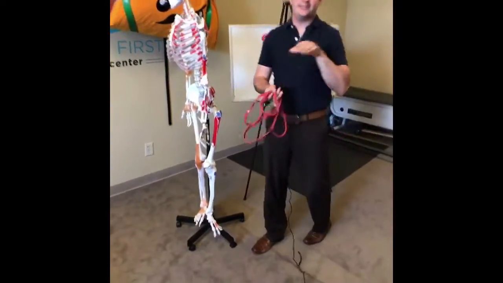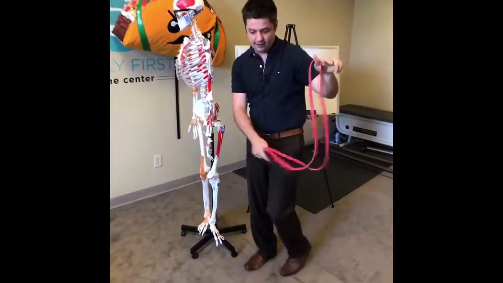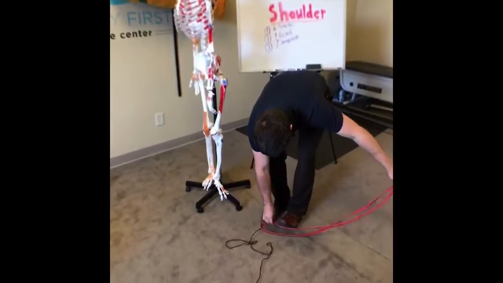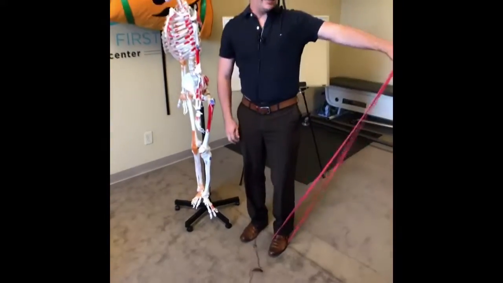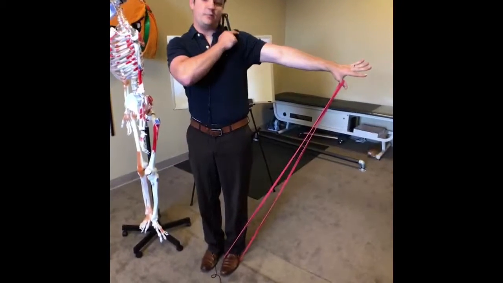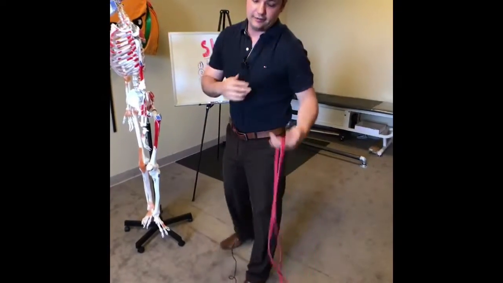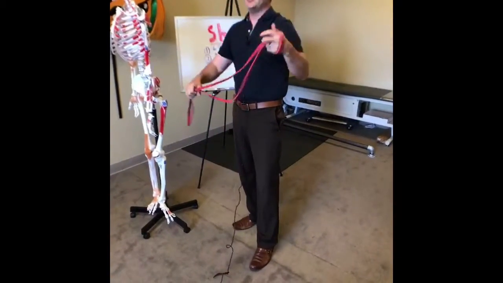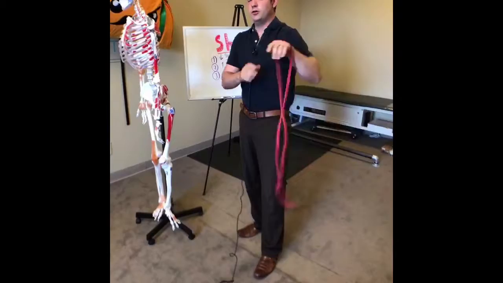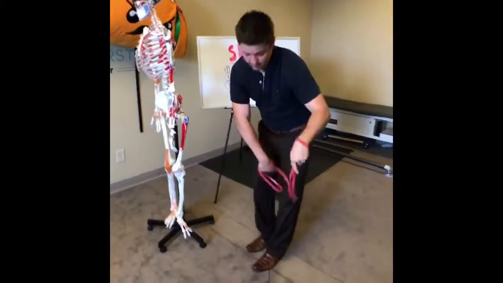First, let's test for this. If you have pain, you can also have somebody do this. It's called an empty can test. You're going to rotate in here like this, and then you're going to pull up like that. Usually this pain is felt right there on the anterior portion of that tendon. If you do have pain there, that's one positive sign that it can be impingement syndrome.